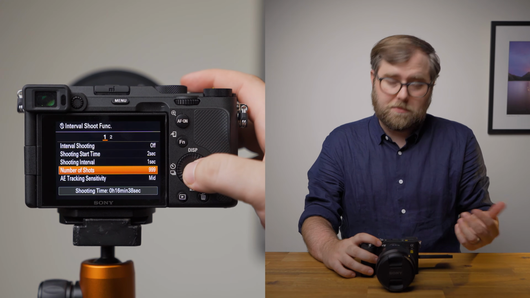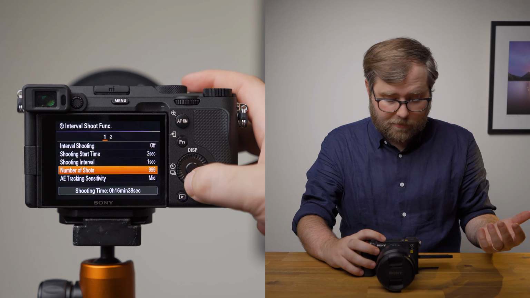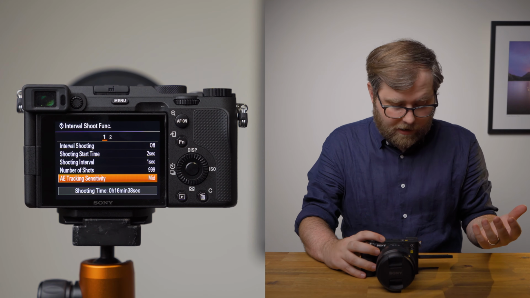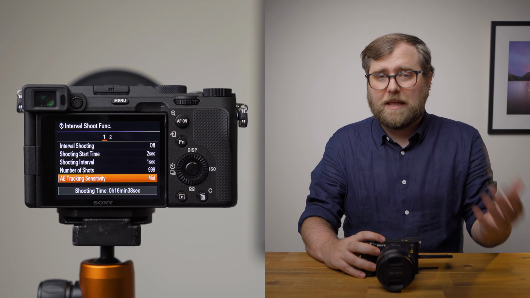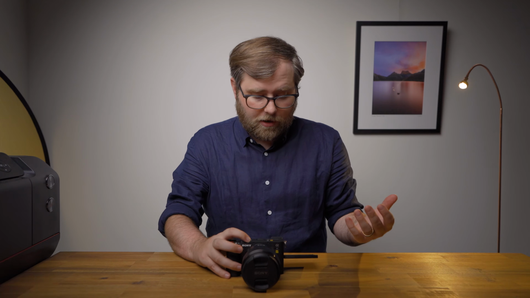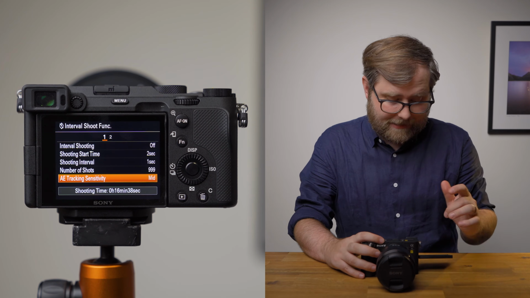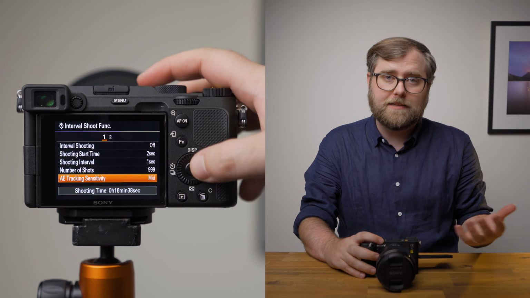Shooting interval, let's just make it 1 second, so there's only a 1 second pause between shots. Let's change our number of shots to 999. Generally, I just let my time lapse run until I want to stop it, as opposed to running for a set period of time. Our exposure tracking sensitivity, I'm just going to put that to mid as a starting point.